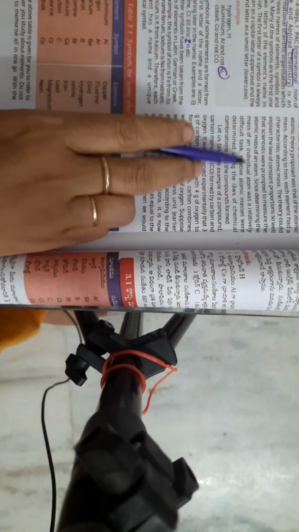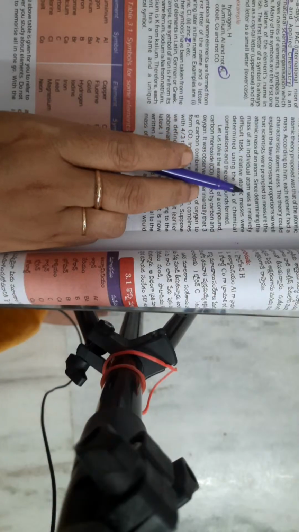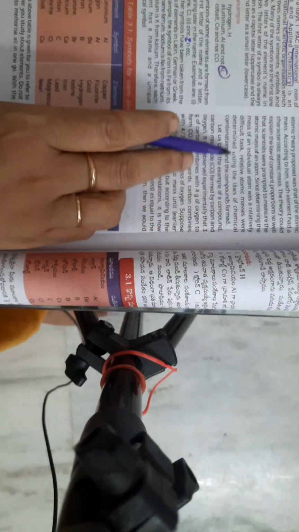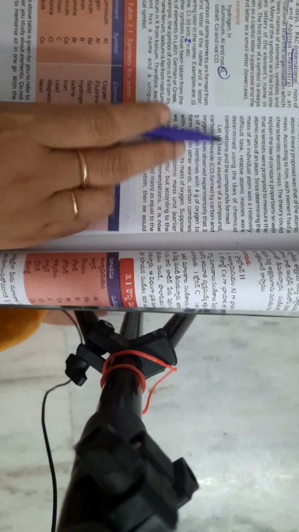So when they got this law of constant proportion, they started thinking about how the atomic mass of an element can be obtained. Since determining the mass of an individual atom was a relatively difficult task, relative atomic masses were determined. So they started calculating the relative mass. For that, they took one constant atom. First they calculated the atomic mass of the isotope C12. C12 is carbon, and then isotope.